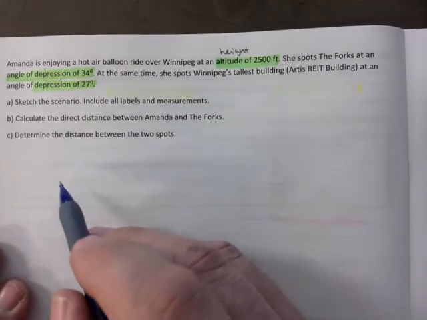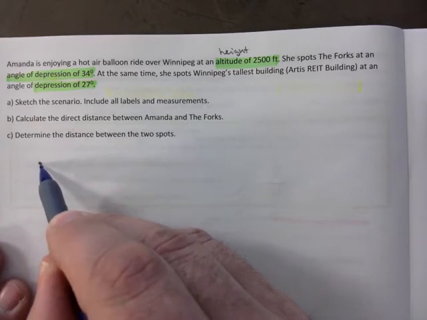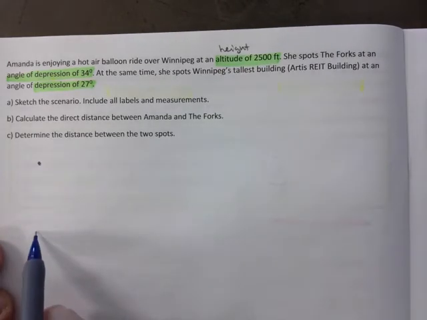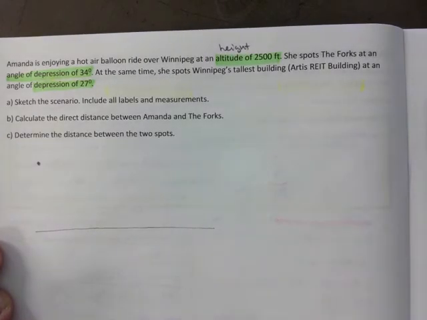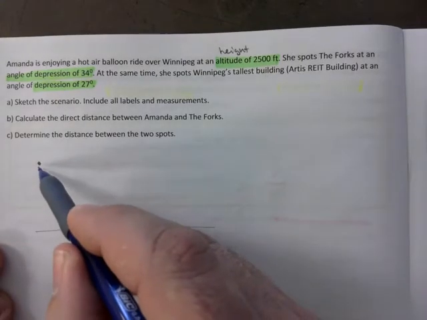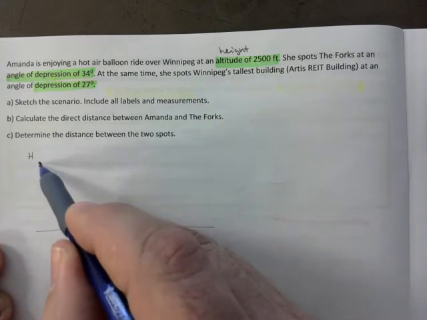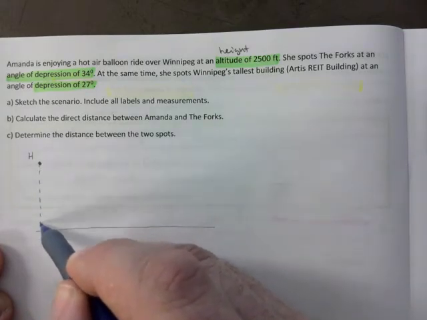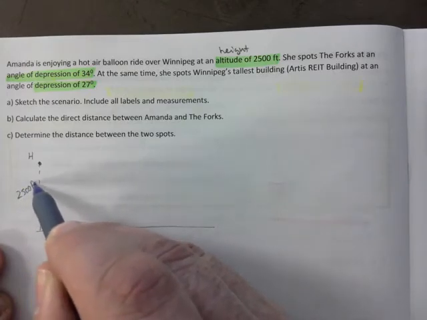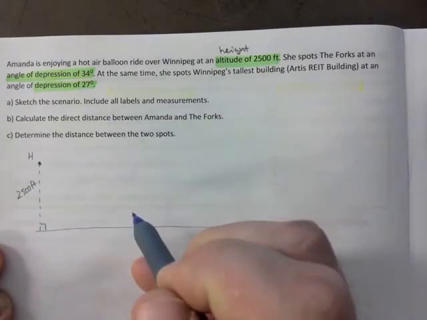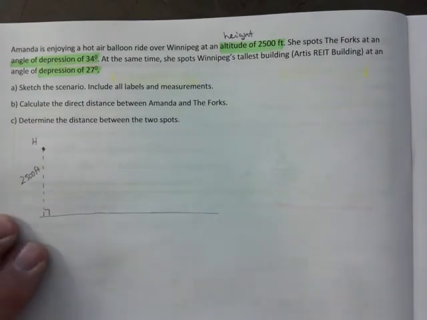So you have to imagine the hot air balloon ride is somewhere up here, and there will be the ground as your reference. What we know for sure is that the hot air balloon, we can call that H. The height to the ground makes a 90, and we know that's 2,500 feet. This height might travel with us later somewhere else, but we know the height stays 2,500 feet. Okay.